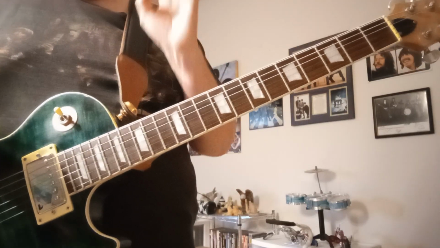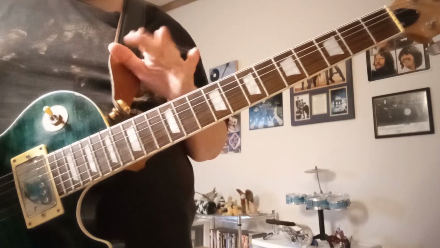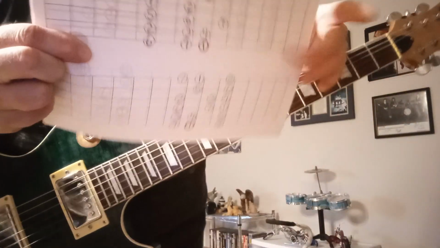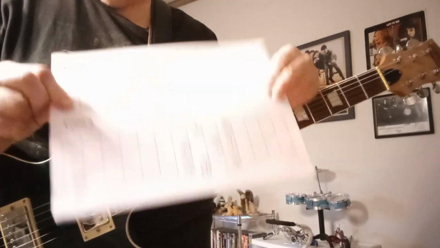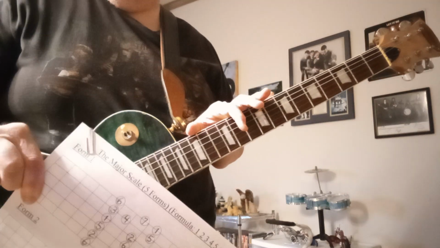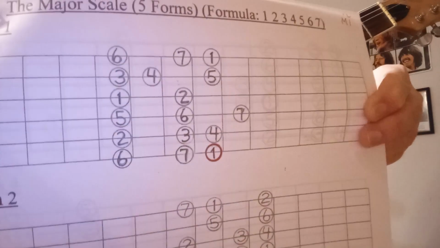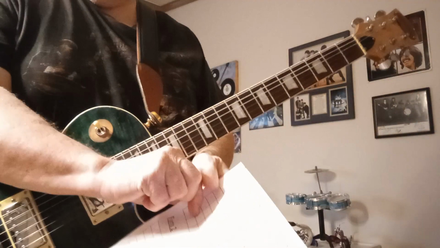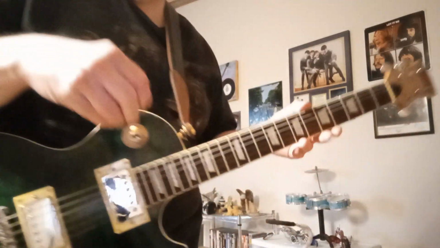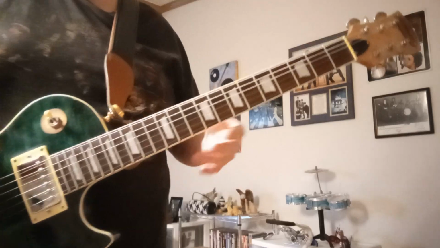But the number system, the formula for the major scale, will not change. So when I have this pattern here and I move it to another part of the fretboard, it's still going to look exactly like that, no matter where I put that particular formula, or where I put the pattern, I should say.